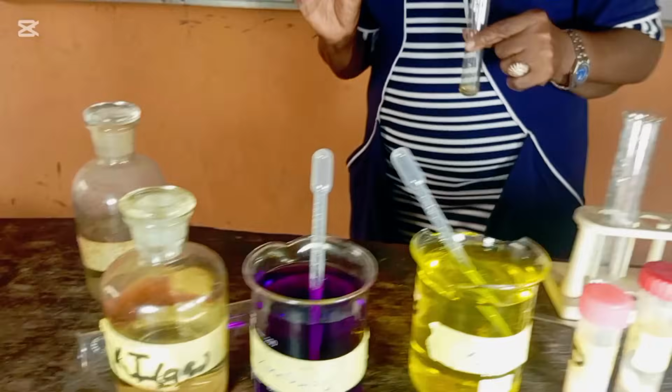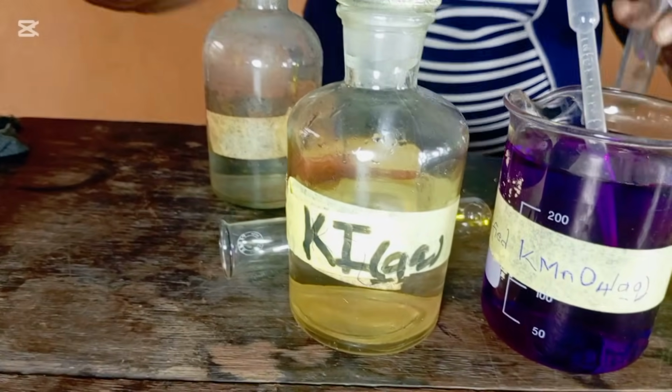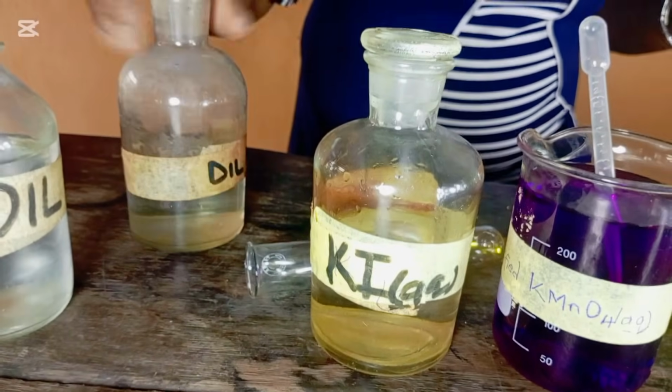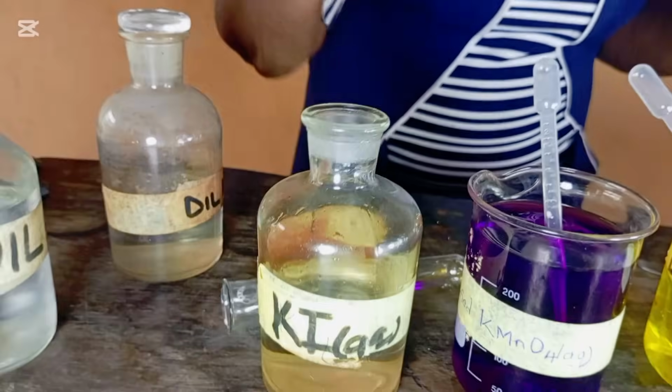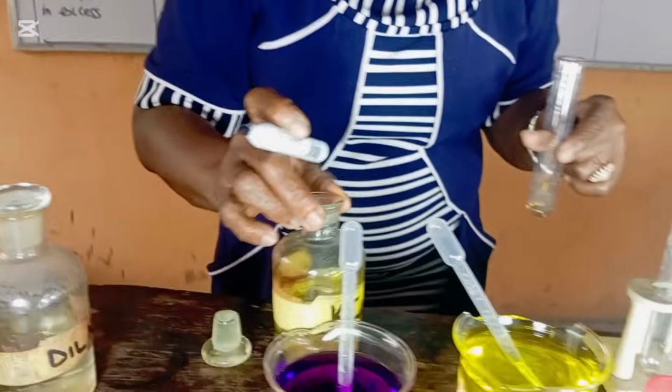I have to use potassium iodide. I have potassium iodide here. Make sure you look at what you're adding before you add.